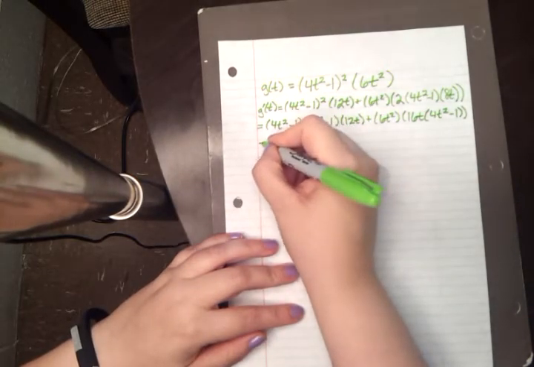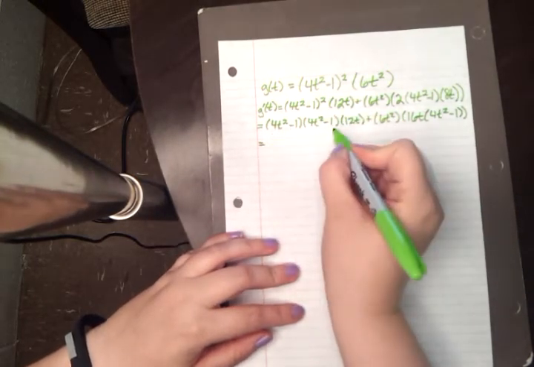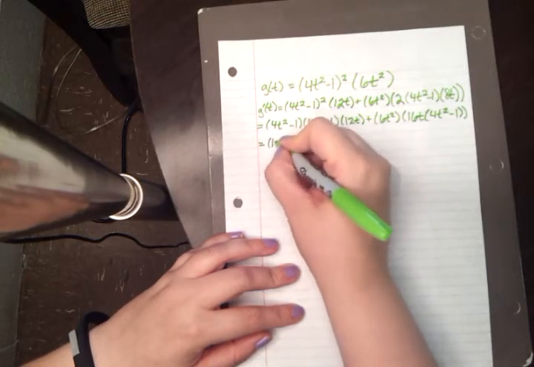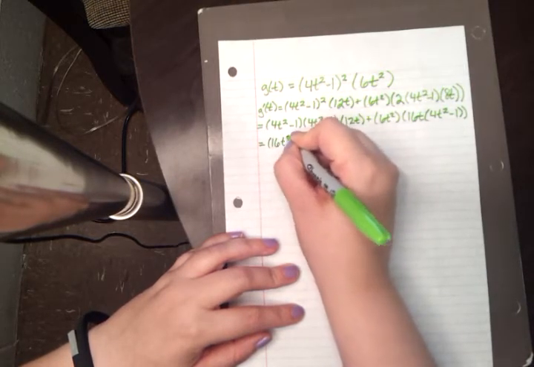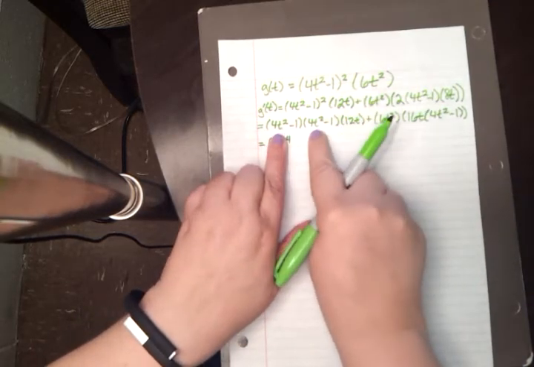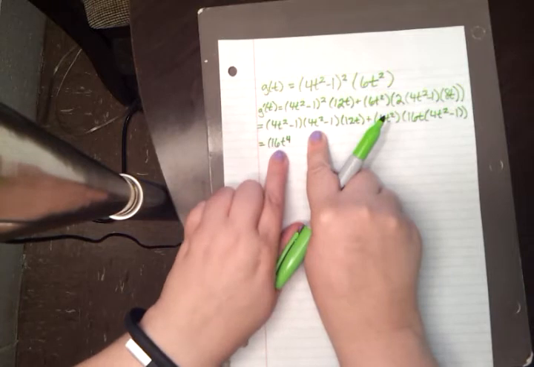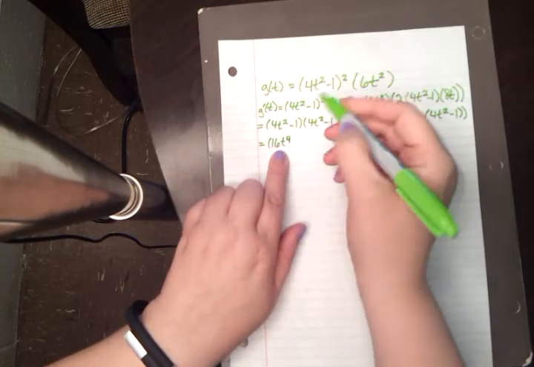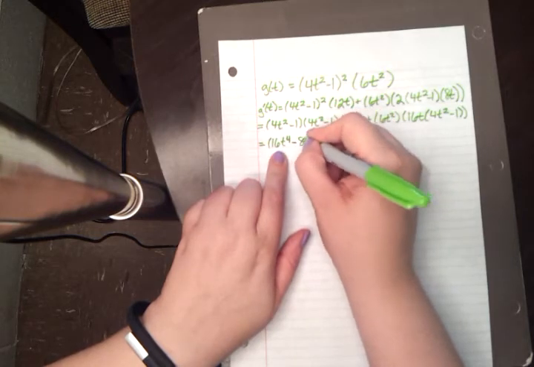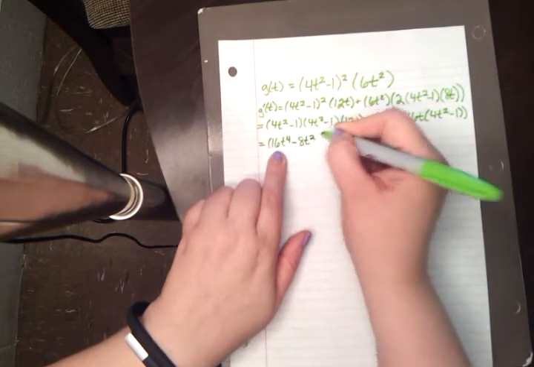Okay, so we need to FOIL this, and when we FOIL that, we're going to get 16t to the 4th, because I multiplied 4t squared times 4t squared. So that gives me 16t to the 4th. The inside term on this, you might need an extra step to do this, but it's going to be negative 8t squared.